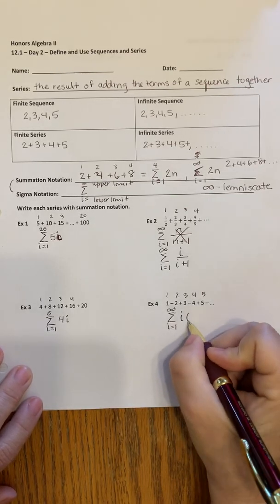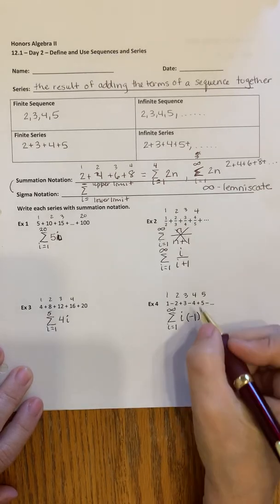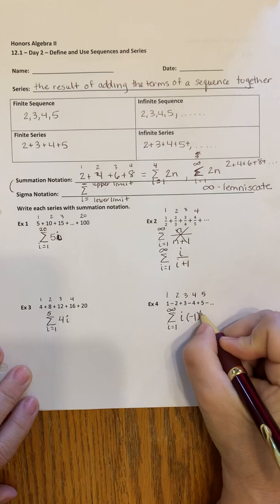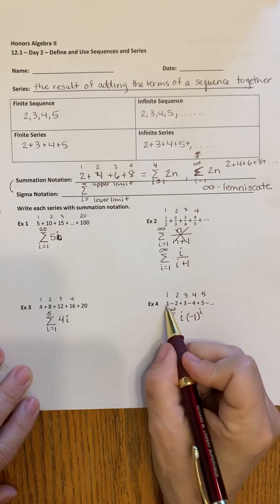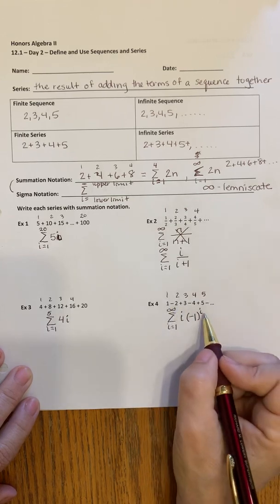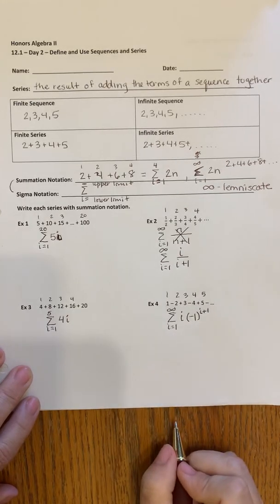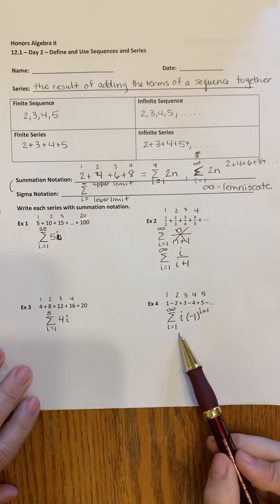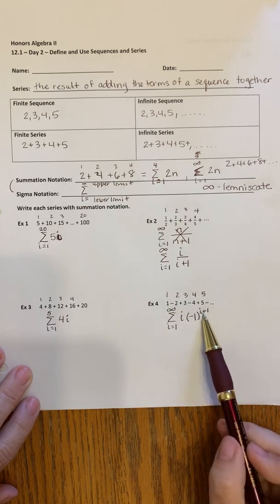So that means we're going to introduce a -1 and we're going to raise it up to something. If I raise it up to the I, then when it's 1, it's negative. It starts out at negative. I don't want it to start out negative. I want it to start out positive. So if I add 1 to this, that will make that first term positive. Check it out and look. If I have -1 squared, that's positive times 1.